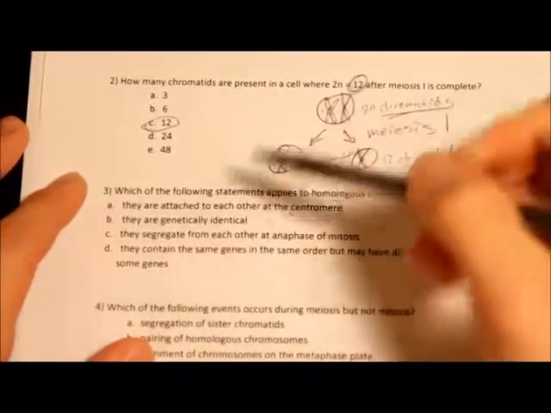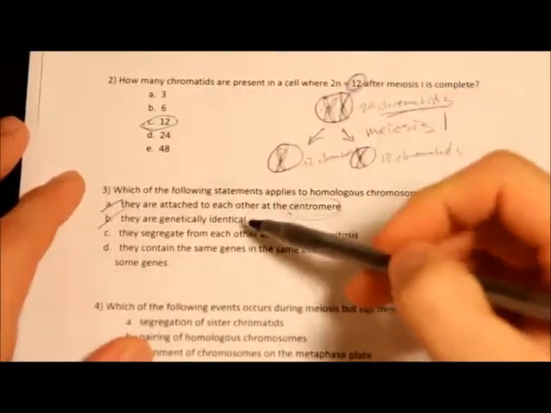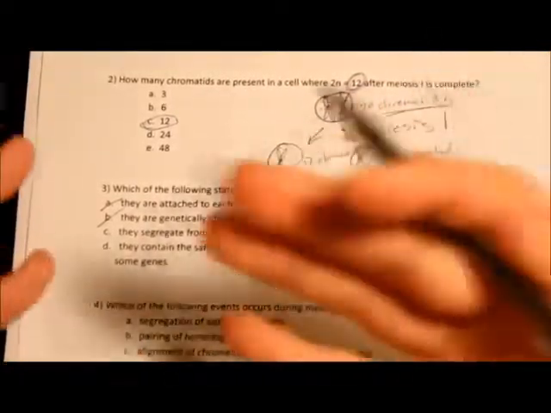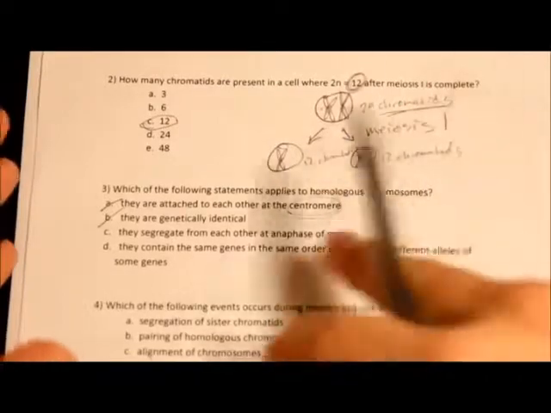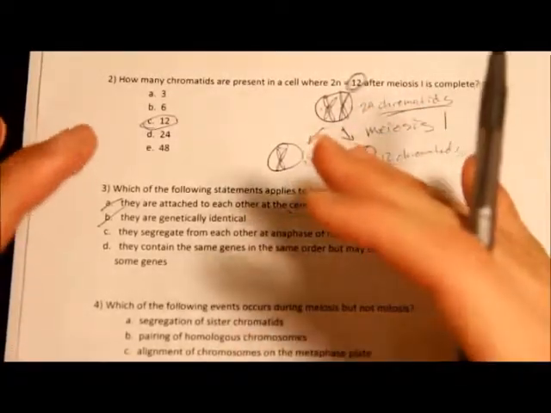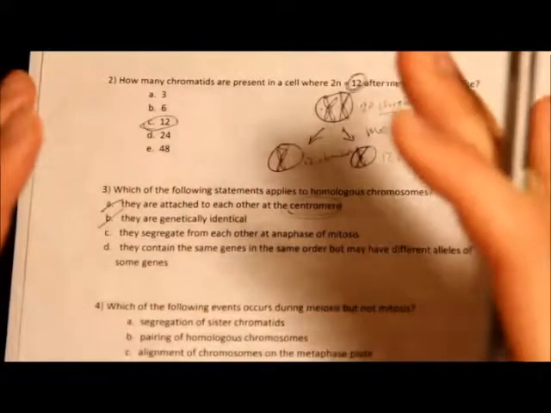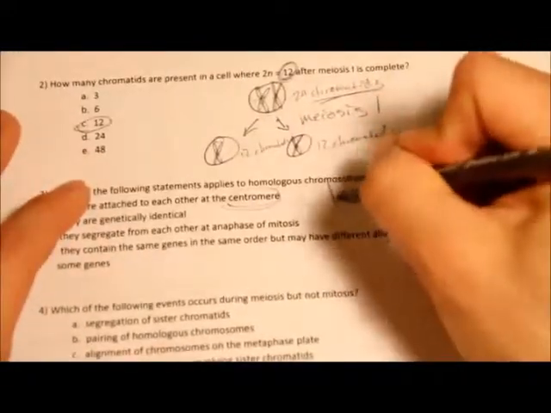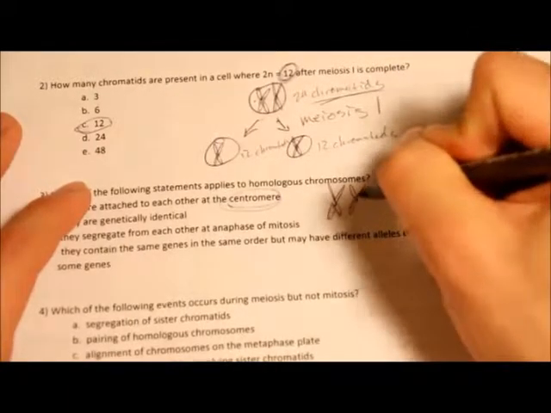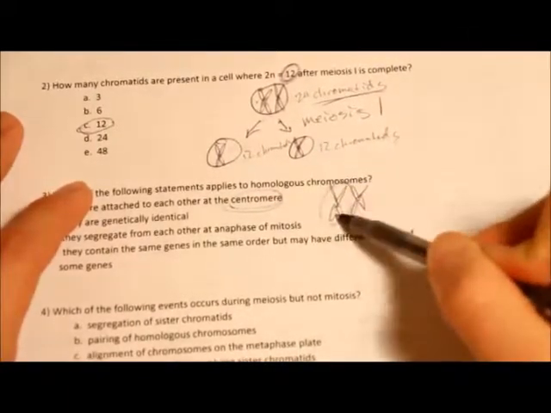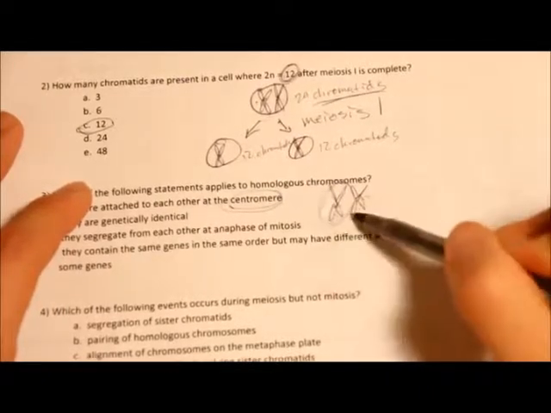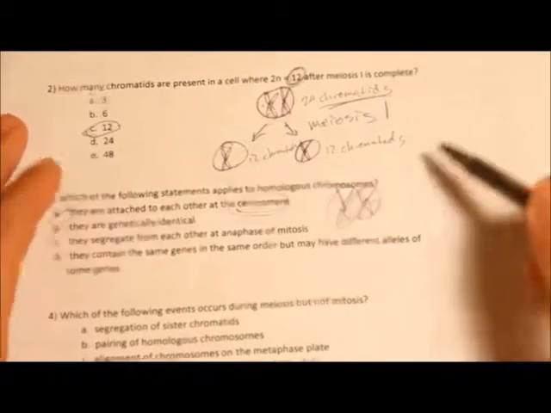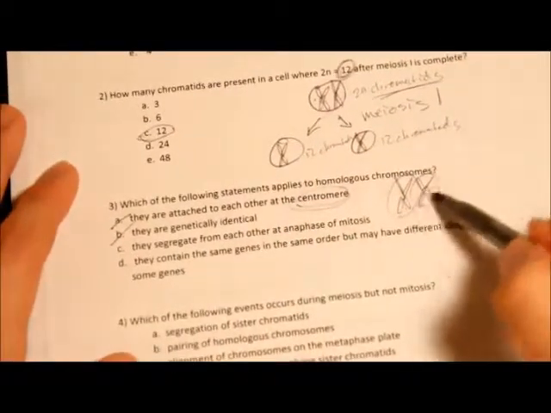It's not B either, because they're not genetically identical. Homologous chromosomes always line up as pairs, right? And in each of those pairs, one homologous chromosome belongs to a mother, one homologous chromosome belongs to a father. So let's say we have these homologous chromosomes coming together to form a tetrad. One homologous chromosome of the pair belongs to a mother, the other belongs to a father. So they're not genetically identical.